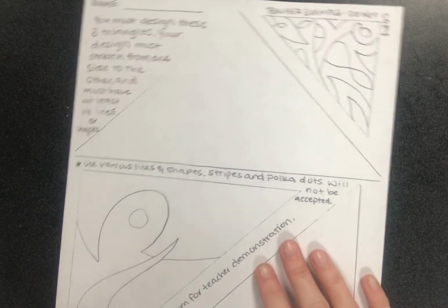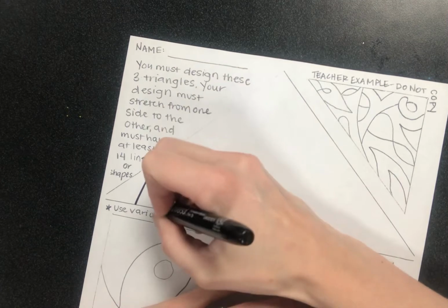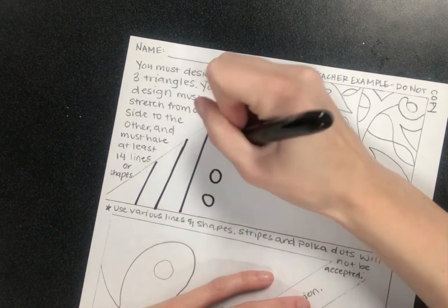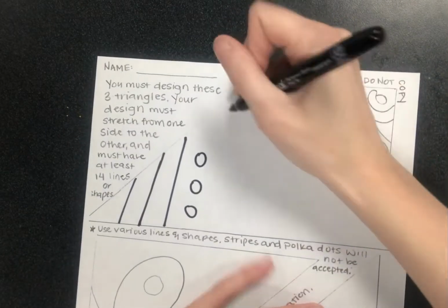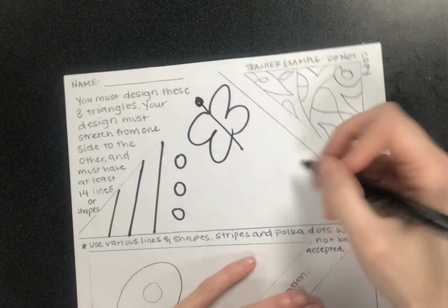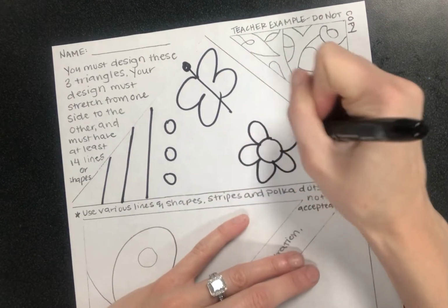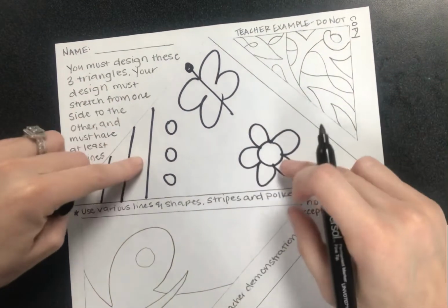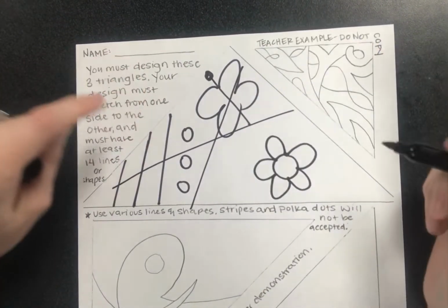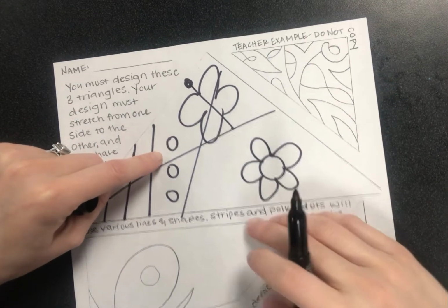And when I say complex, it means I do not want to see stripes as your design. I don't want to see polka dots as your design. I don't want to see these kinds of butterflies, or I don't want to see this type of flower. Y'all are more advanced than this and more creative than this, so this is not going to count. I will not count that as a completed design. Just keep that in mind.